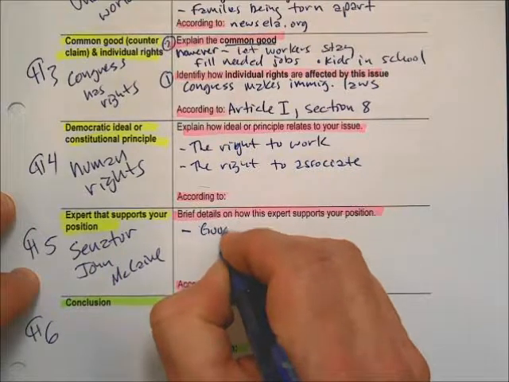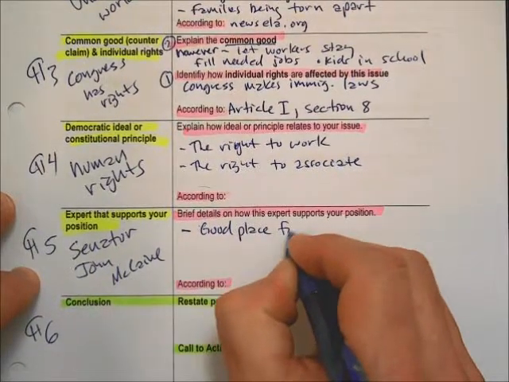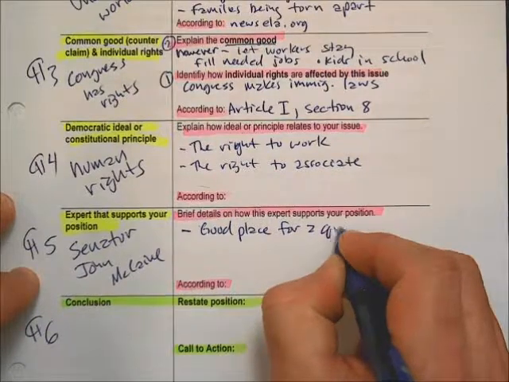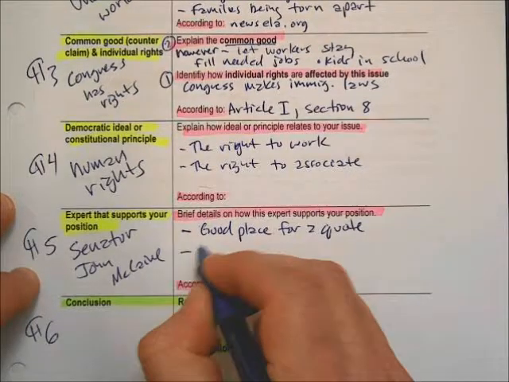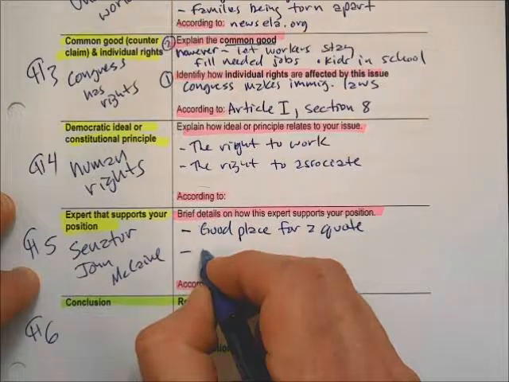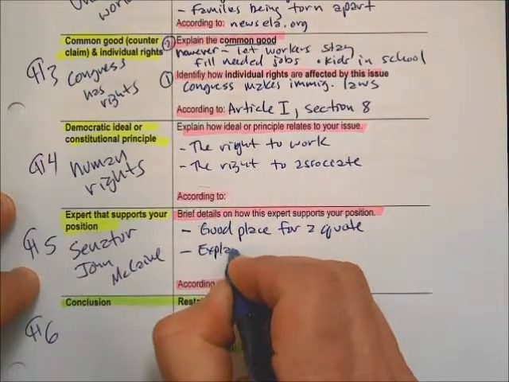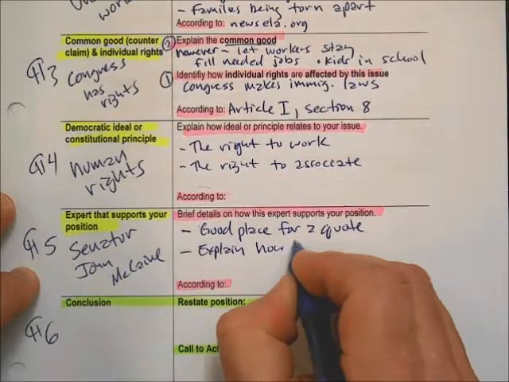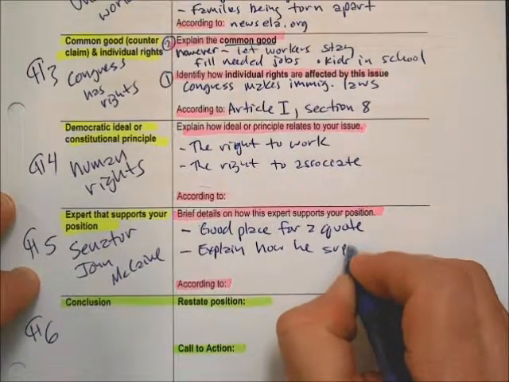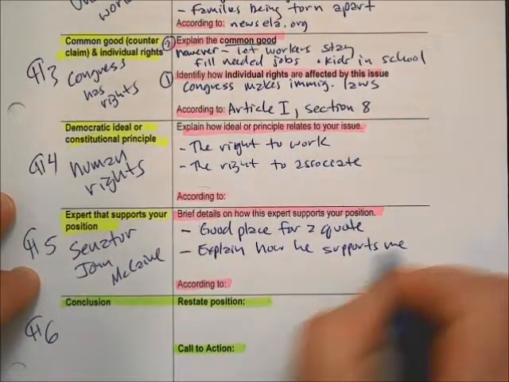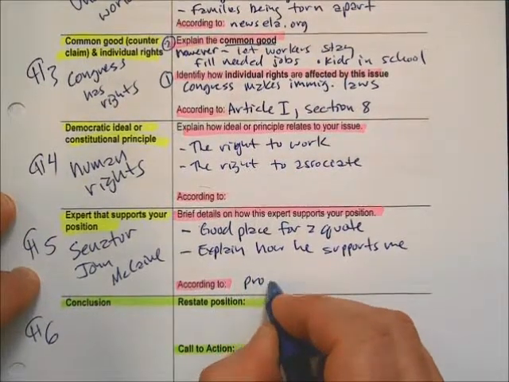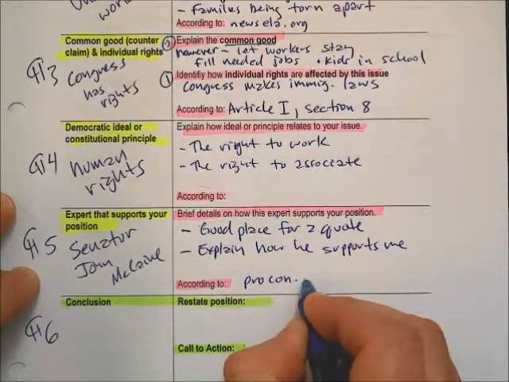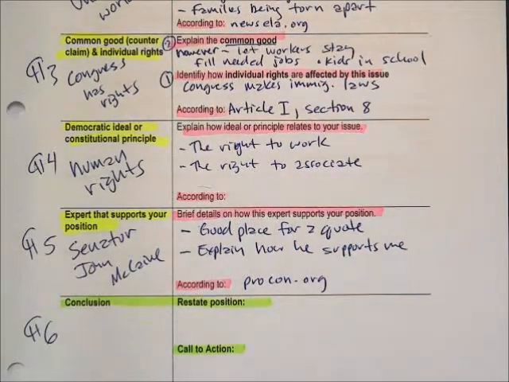This is a good place for a quote, and explain how he supports it. I found his quote on procon.org.